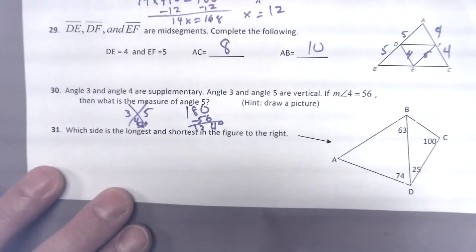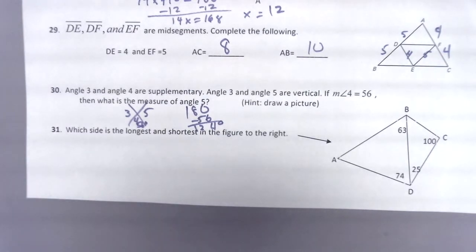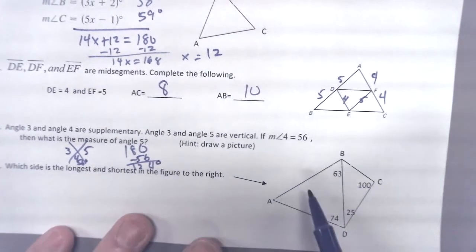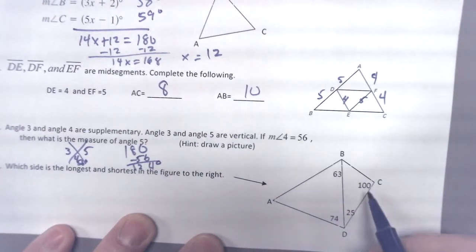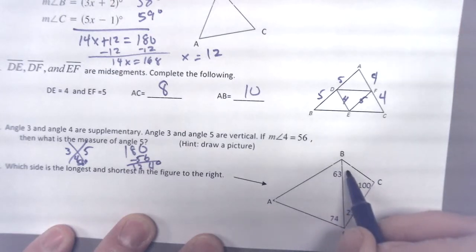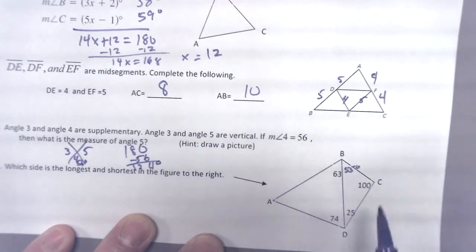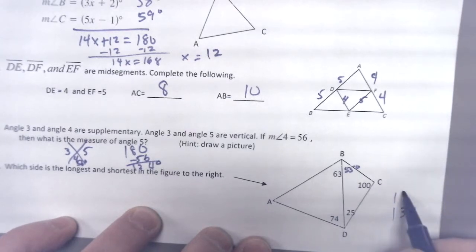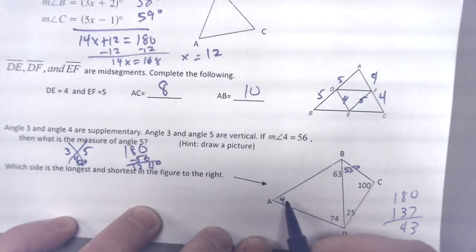On the last one on this page, we're asked to find the longest and shortest sides of this figure at the right. To do that, we need to know all the angles. So I'm going to fill in the rest of these. If 125 makes 125, which would leave this one with a 55 degree angle. These two add up to 137. Subtracting from 180, I get 43 for this one.